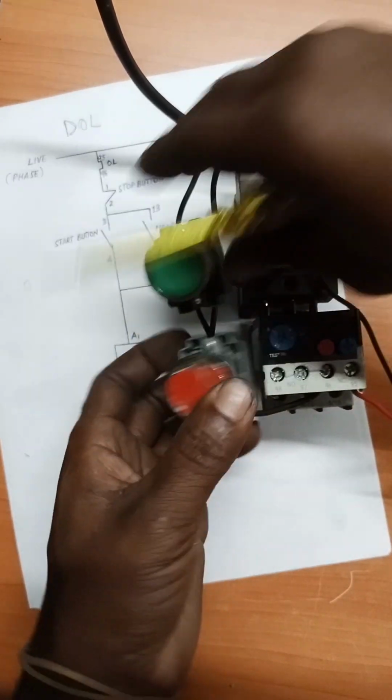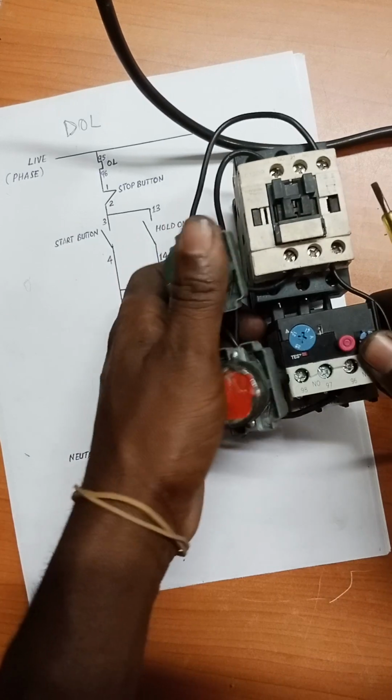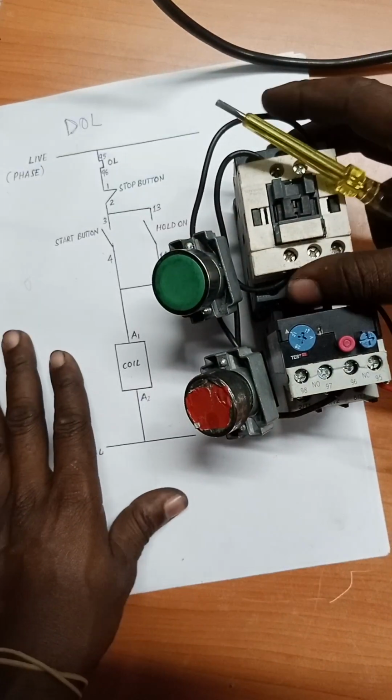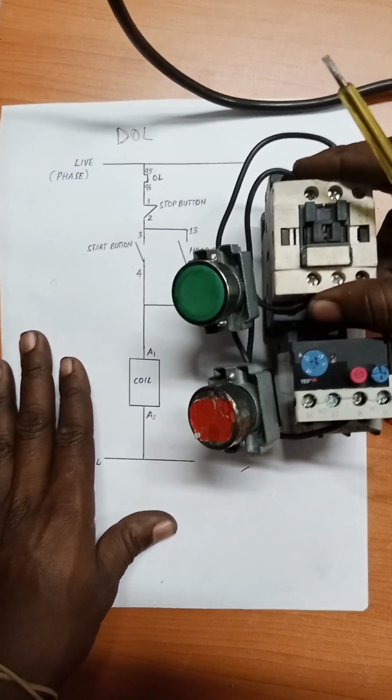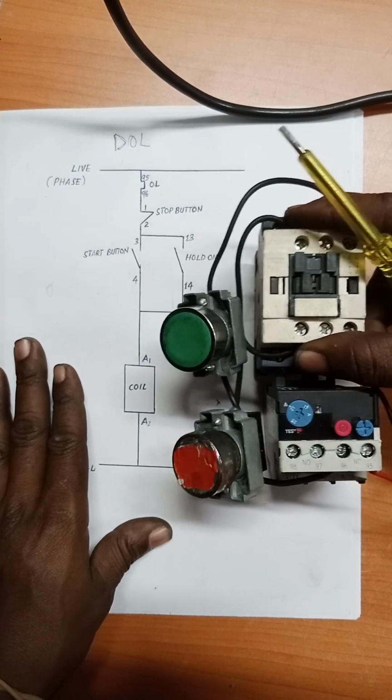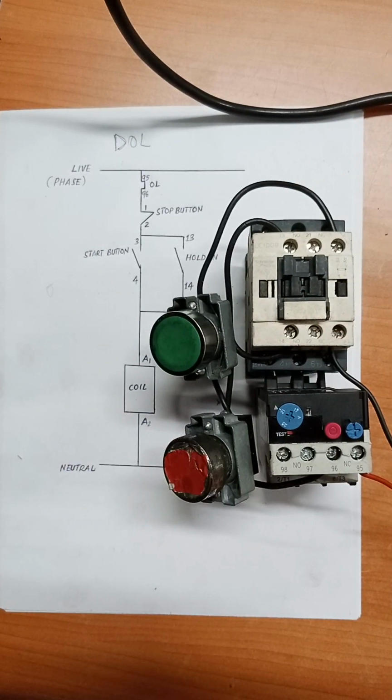Okay, after connecting, our circuit is done. So we have to give power and check how it's working. Okay, let me switch on.